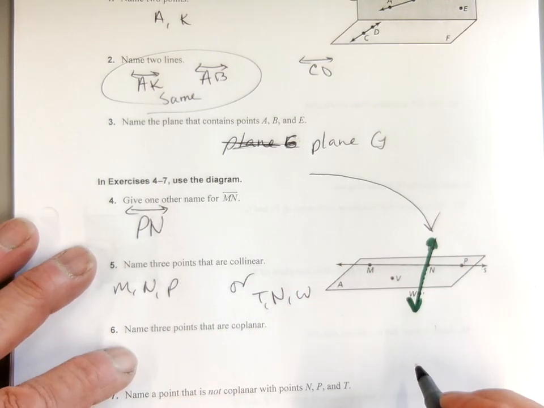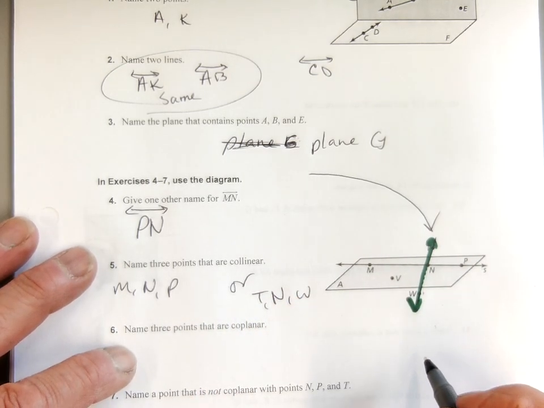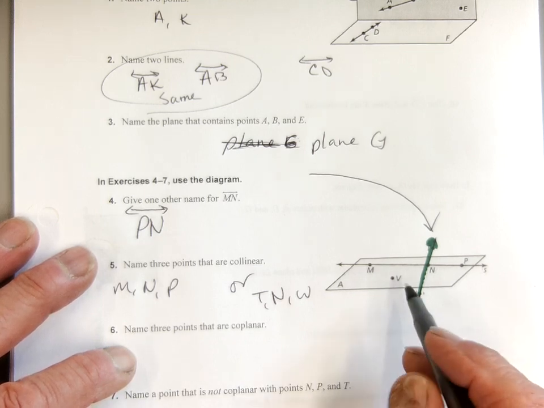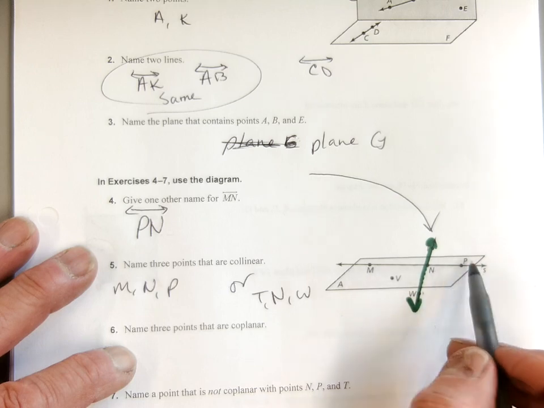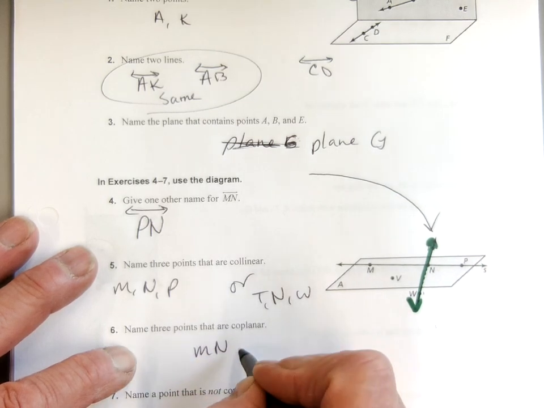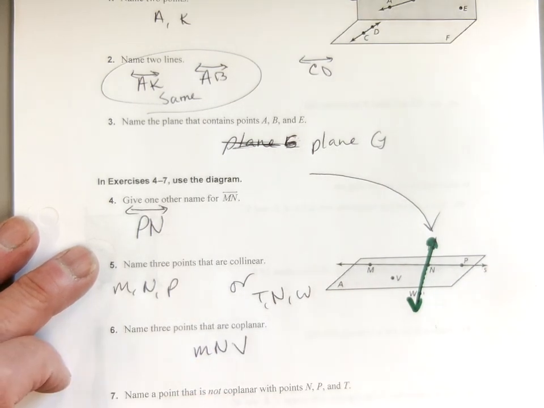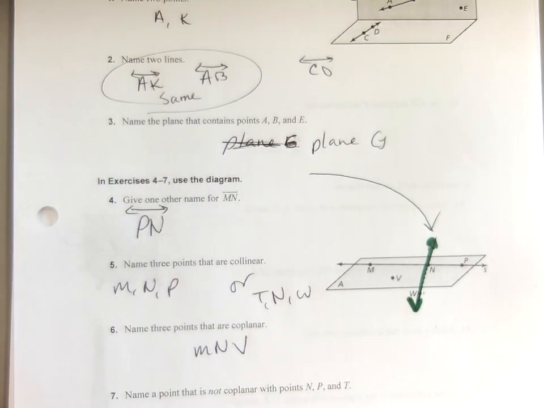Nice job. 3 points that are coplanar. And then how about M, N, and P? Sure. M, N, you say V, right? V. I like V better. Yeah, I like V. Let's go M, N, and V.